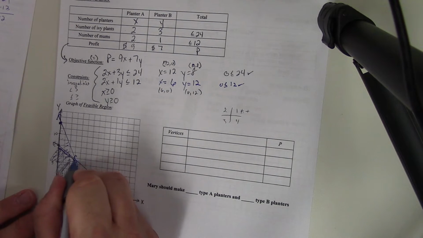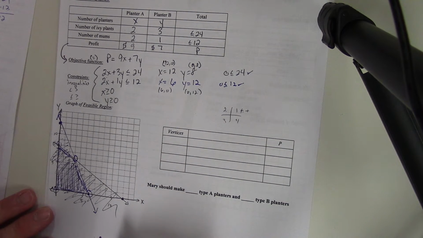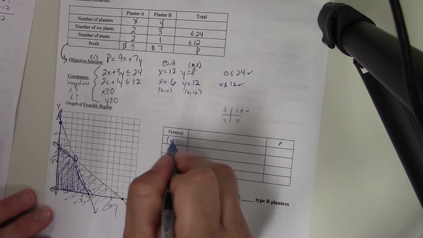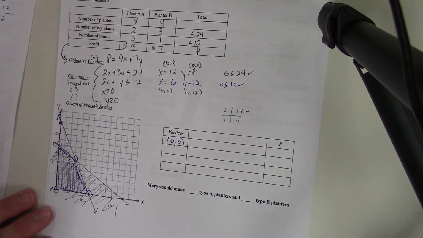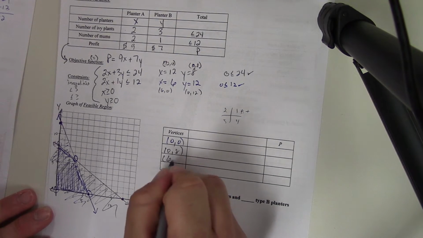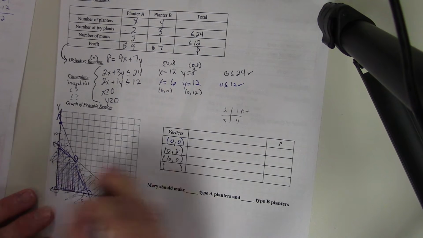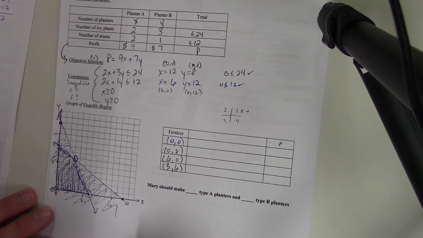And what I need here now is the vertices. There, there, there, and there. Okay. Well, this is obviously (0, 0). Let me use my other pen here, sorry. I've got (0, 8), I've got (6, 0), and I got the point of intersection here, which is over 3, up 6. Okay, it kind of works out nice. We can see it right there in the picture.